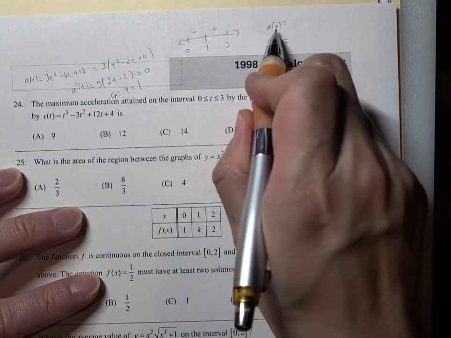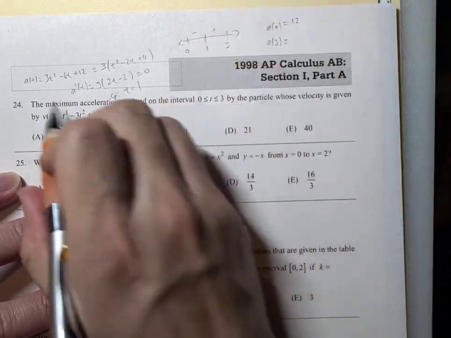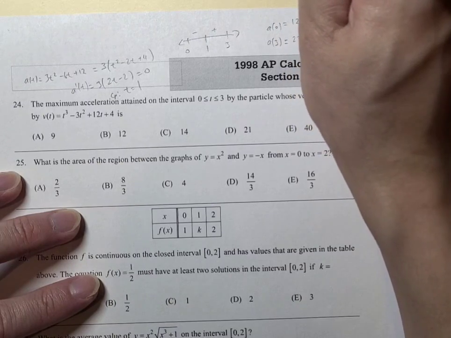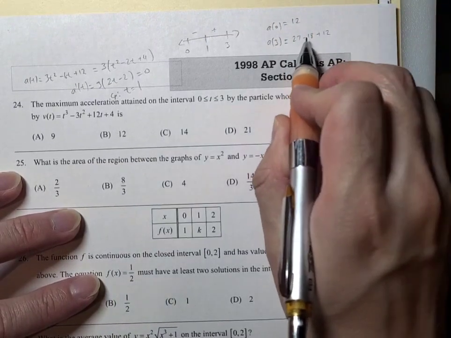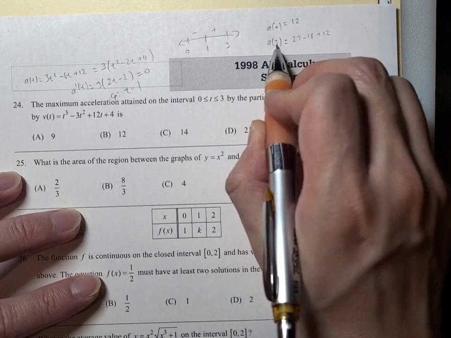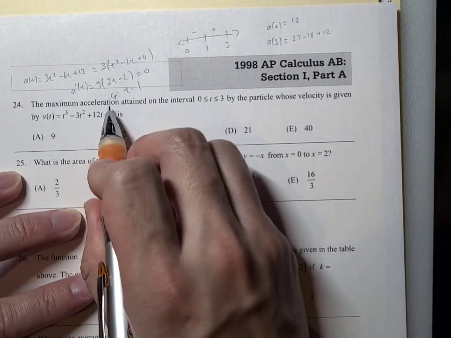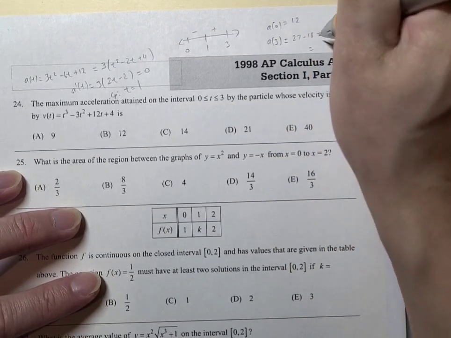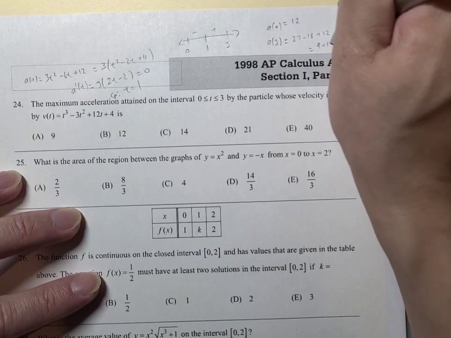So a of 0 is just 12. A of 3 is 27 minus 18 plus 12. We know this is some positive number added to 12, and a of 0 was already 12. So we know a of 3 is the biggest. So the maximum acceleration would be, actually we do need the value. That is 9 plus 12, which is 21.